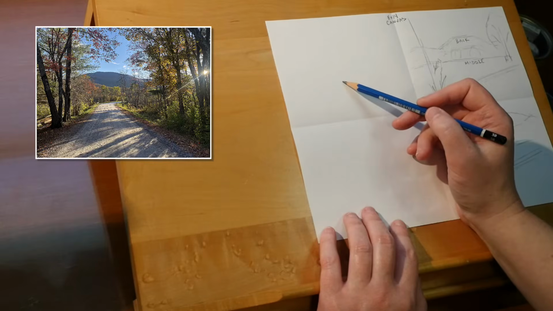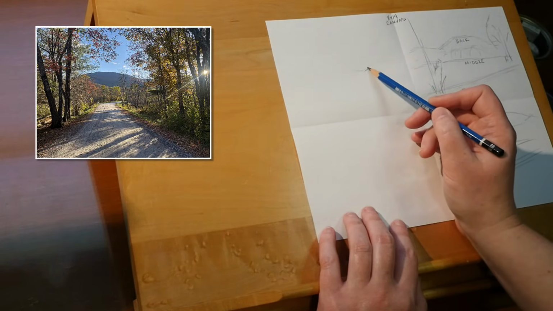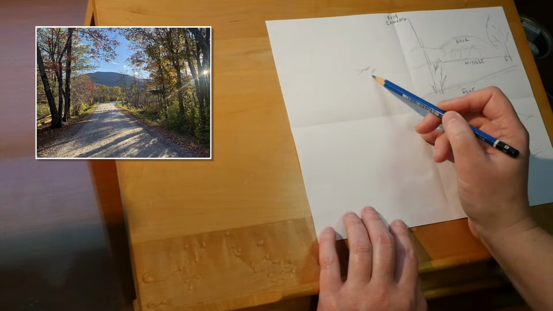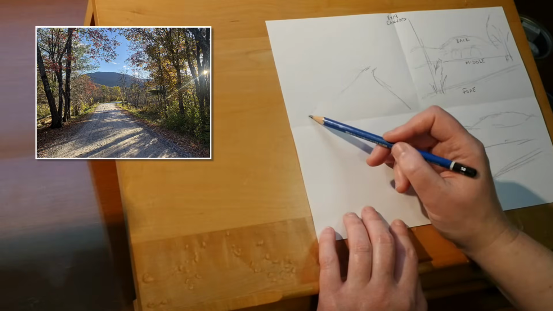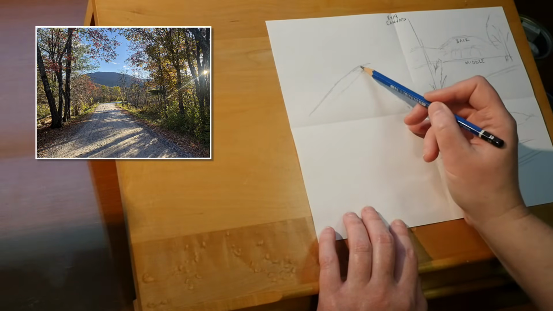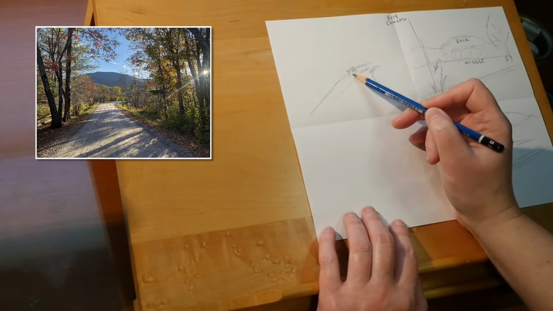Okay, now I'm going to work on a second photo and 2 different croppings of that to see what's going to work best. This composition sketching is really where you're working out what's going to make sense for your painting, what kind of painting you want to do. It's where you work out the details.